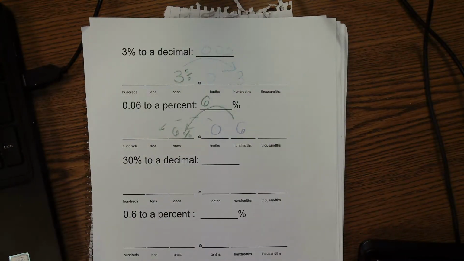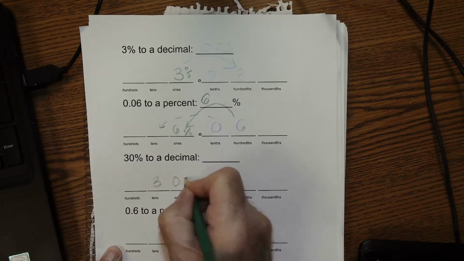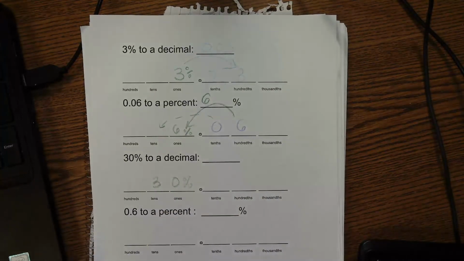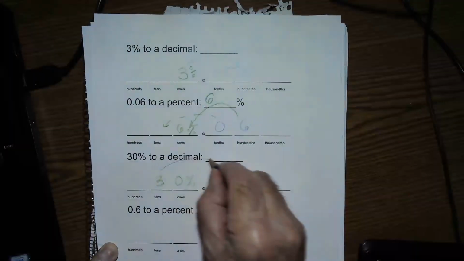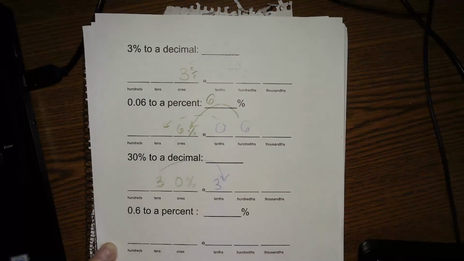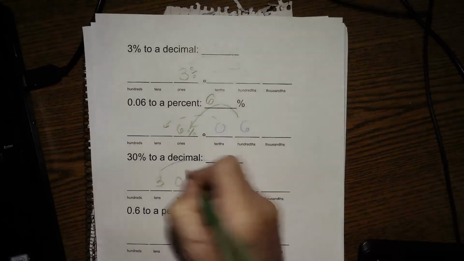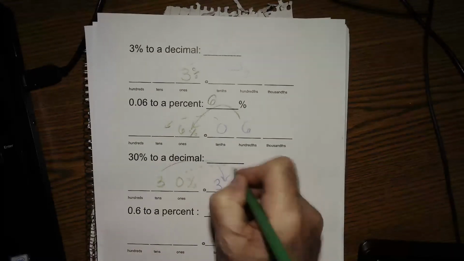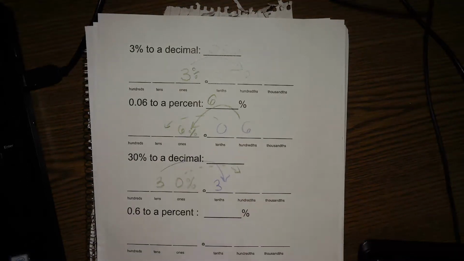All right, let's do the next one. 30%. I'm going to use blue to indicate going backwards. I'm going to move this one to the tens place and put the 3 in there. And then I'm going to put this one as a dotted line. And I'll go ahead and put it because it's not going to be in the way of anything.